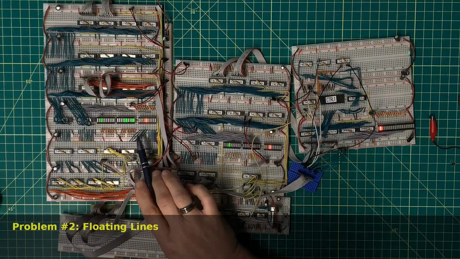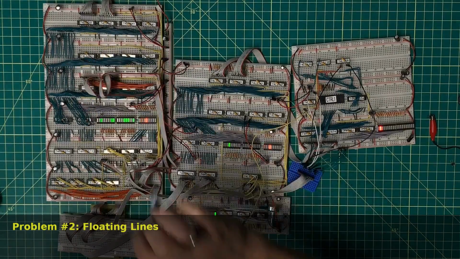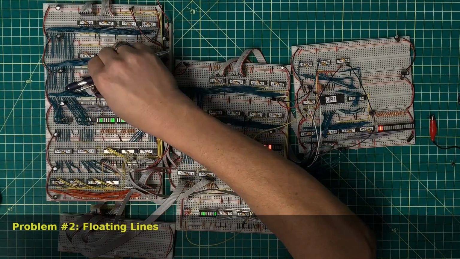Okay, so this is incrementing properly. Oh, it does not like my hand in there at all.